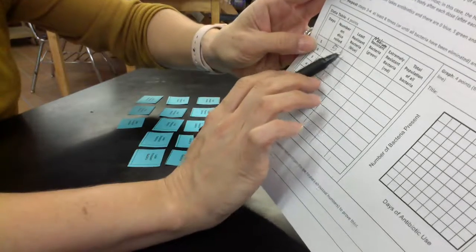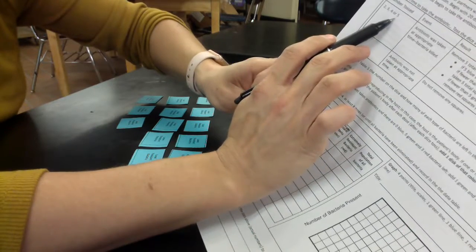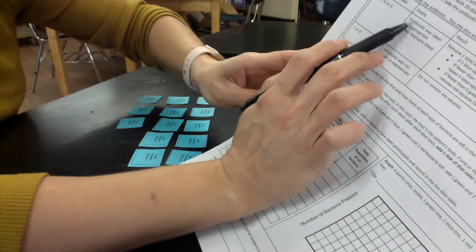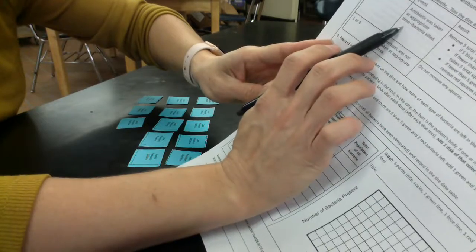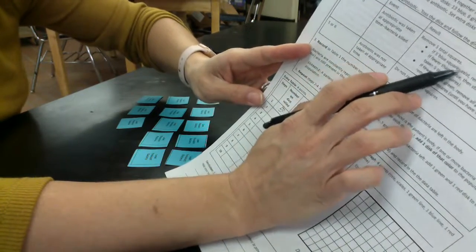Then what I'm going to do is I'm going to look at the number toss chart. And because it was a 5, I'm going to look at this first row. It says the antibiotic was taken at the appropriate time, meaning the bacteria was killed. The result, remove 5 total squares.